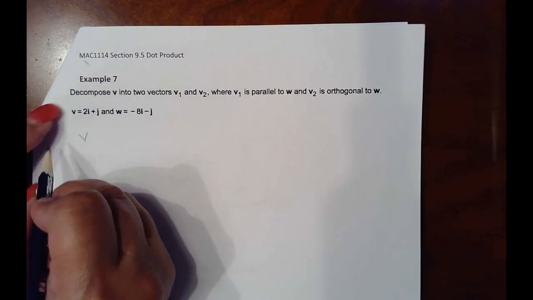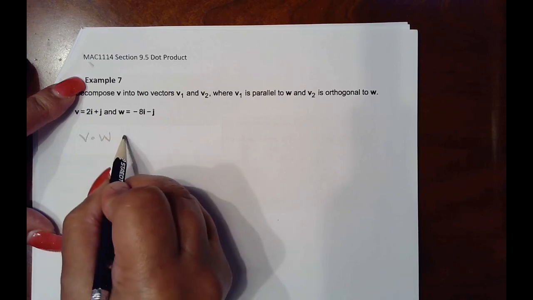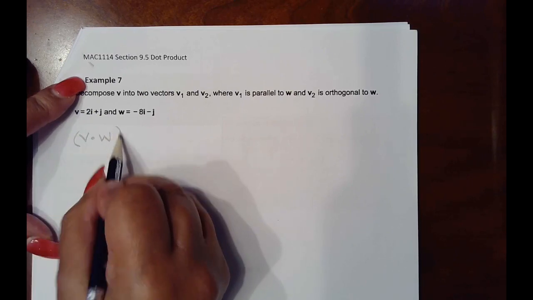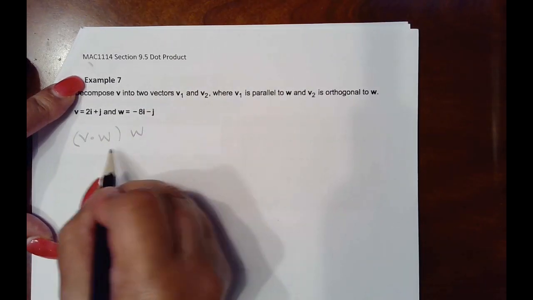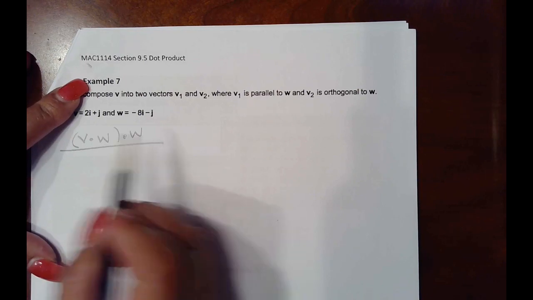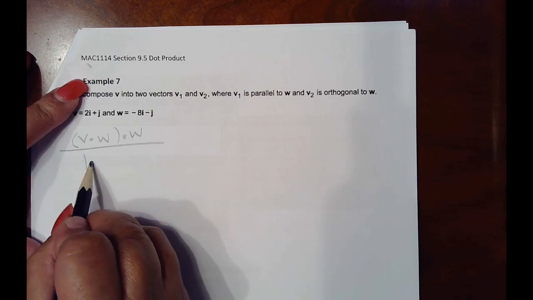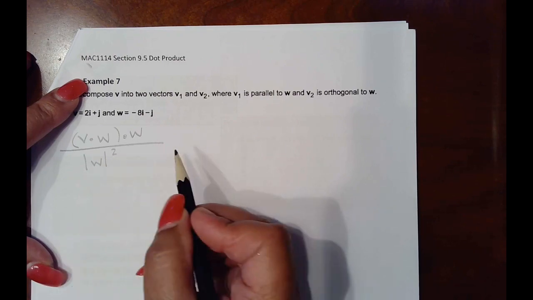Okay, dot product of V and W times vector W over the magnitude of W squared. Okay, so let's go and grab those numbers.